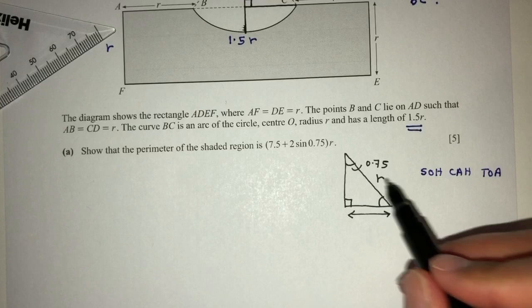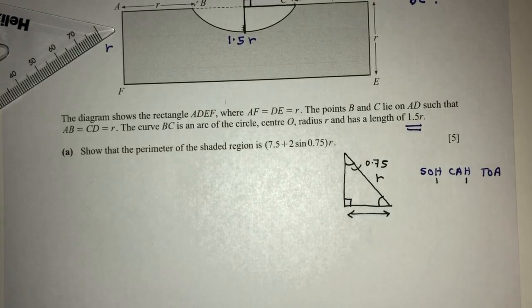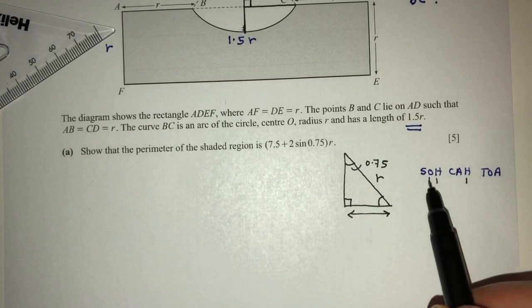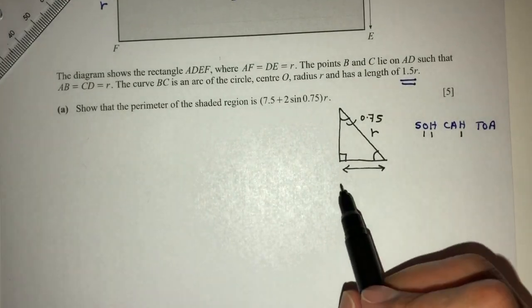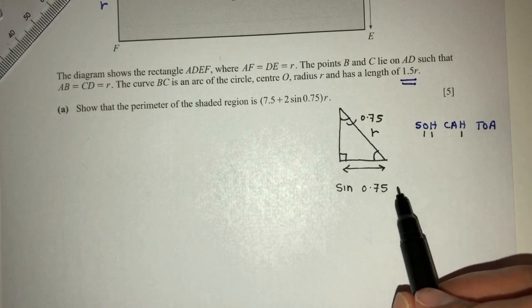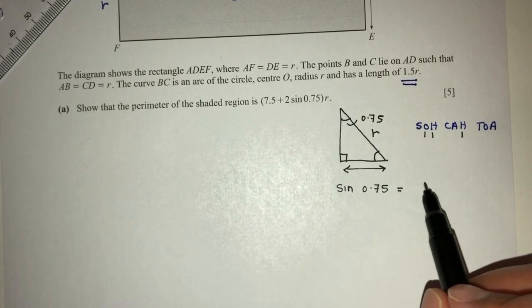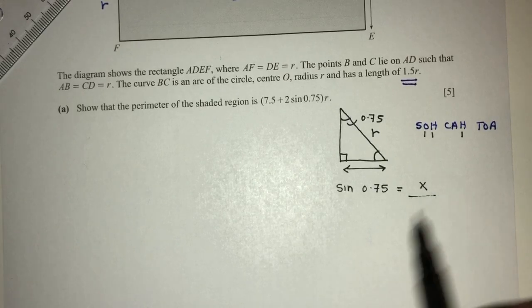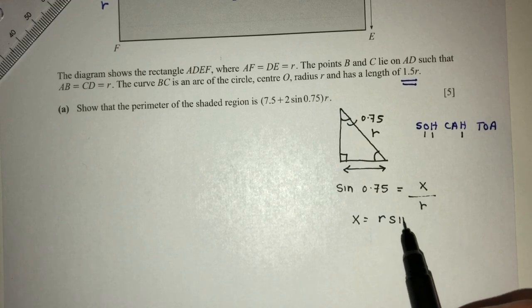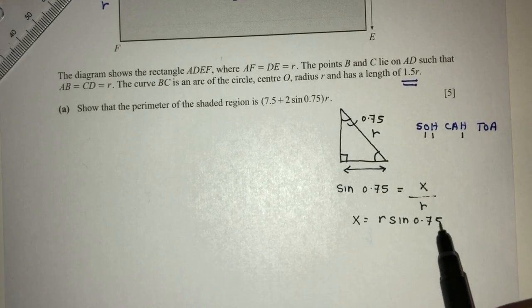This is my hypotenuse, and I want to find this side, which is my opposite side. So I have to use sine. Sine of the angle 0.75 is equal to this side, let's call this x, over my radius. So x will be r sine 0.75.